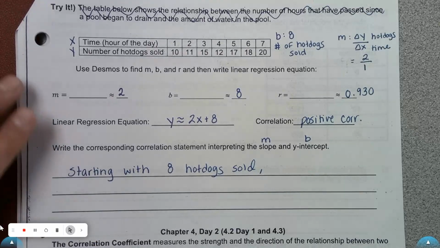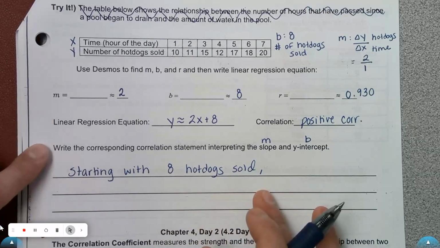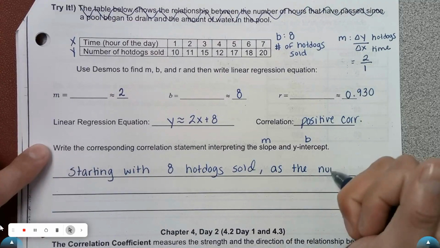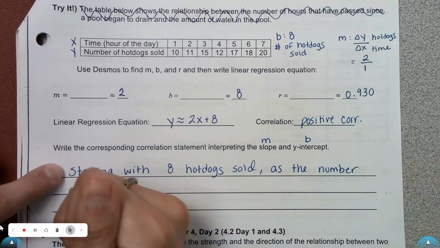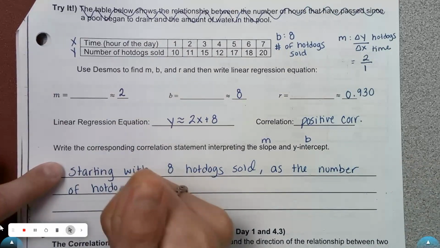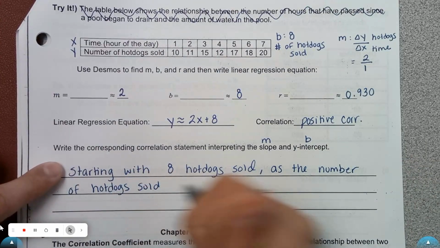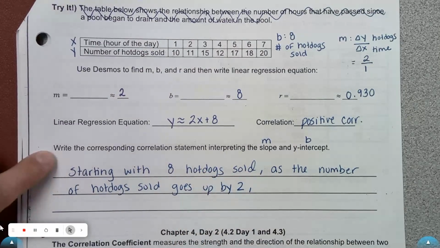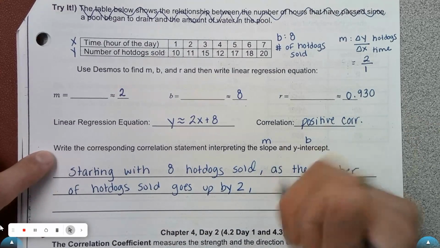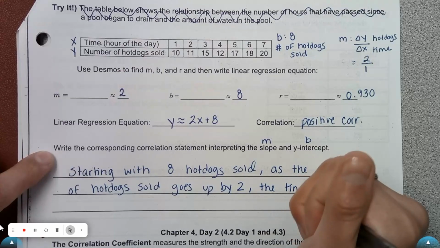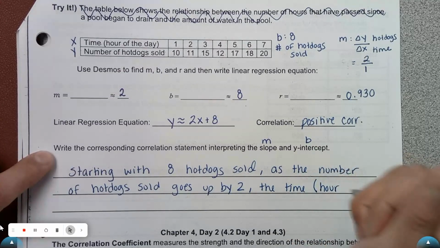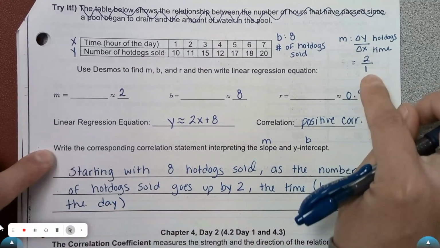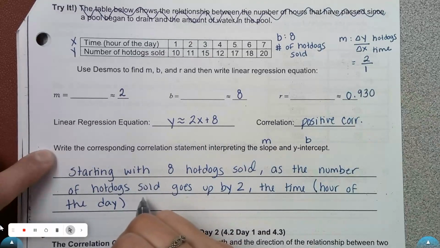Okay, so I'm going to say, starting with 8 hot dogs sold, as the number of hot dogs sold goes up by 2, the time, so hour of the day, is going up by 1 because it's positive.